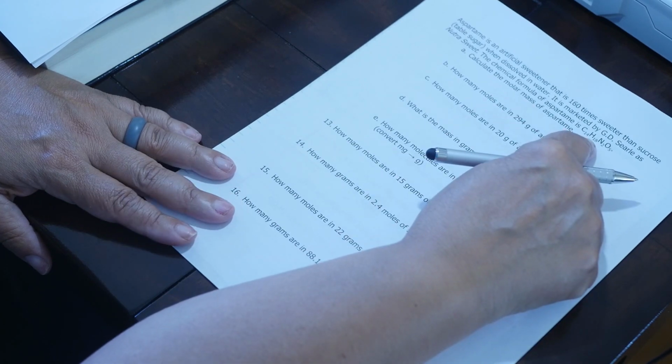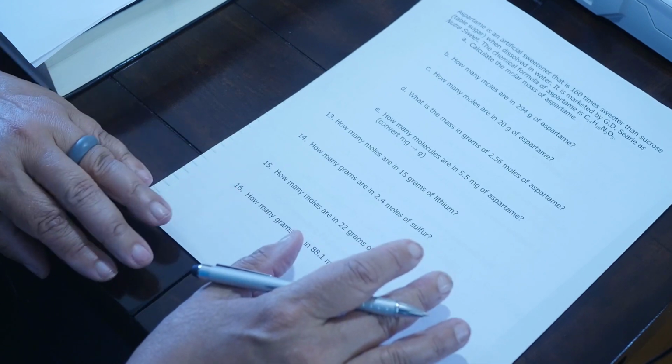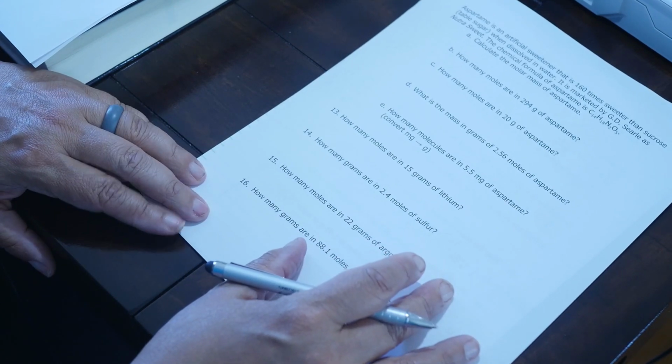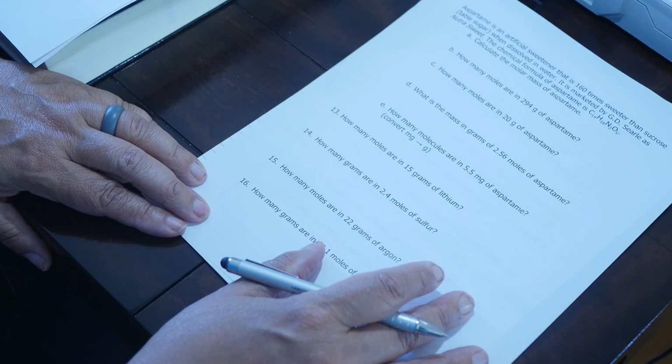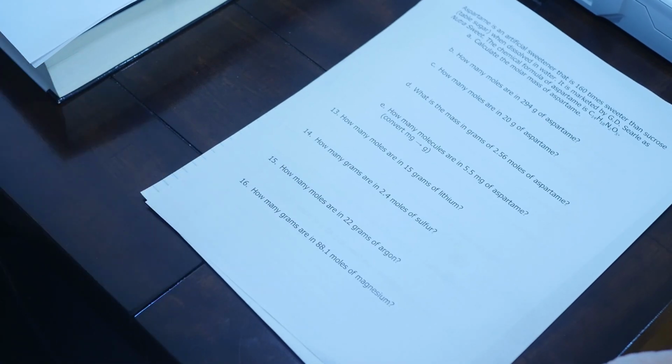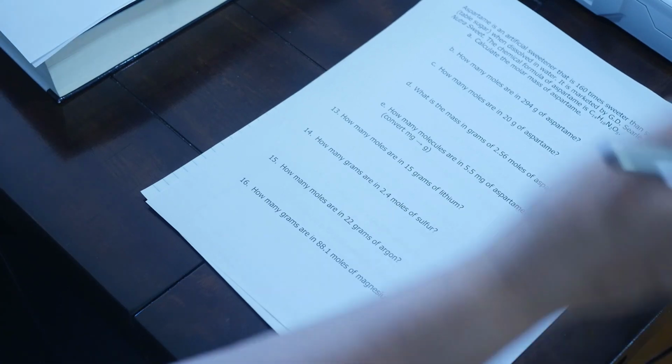Here is the chemical formula. Then how many moles. These are all things that you can do. I'm going to post the answers the day after I put this on the classroom. And once I post the answers, then we're going to have a quiz on this and move on.